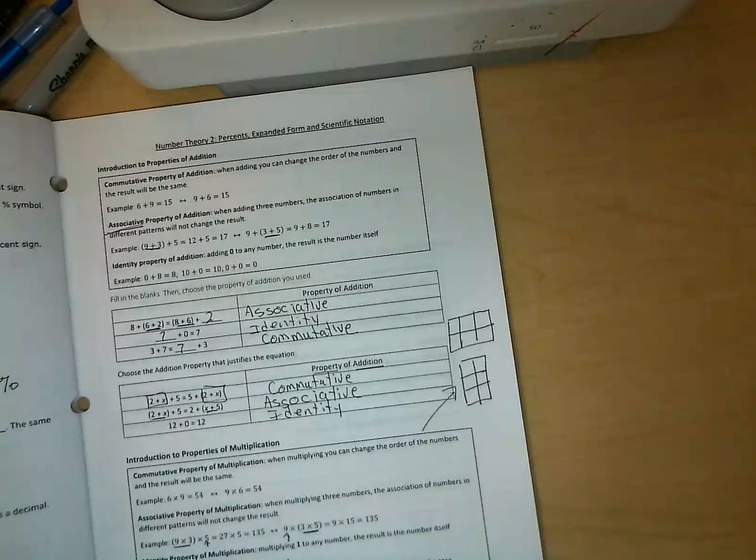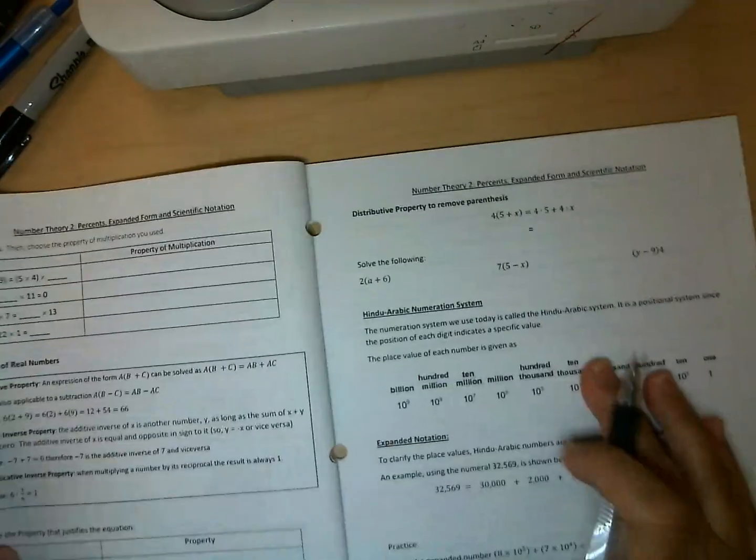So 0 then becomes another thing that multiplication has that addition doesn't. So we just call it the 0 property. If I multiply something by 0, what do I get? 0. If you have 8 apples, 0 times, you don't have any apples, right? So that's the 0 property of multiplication.